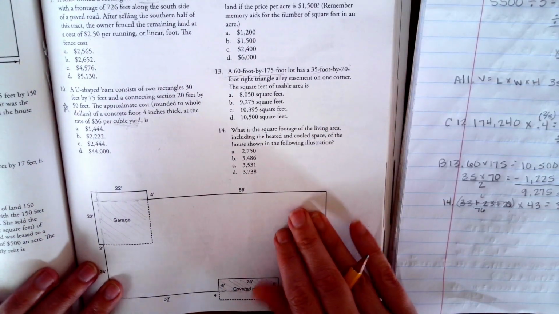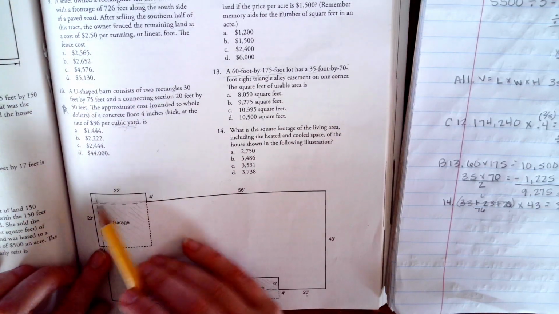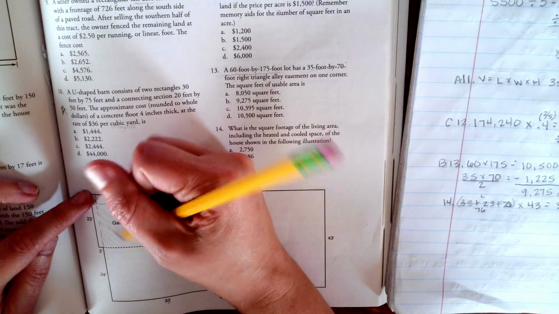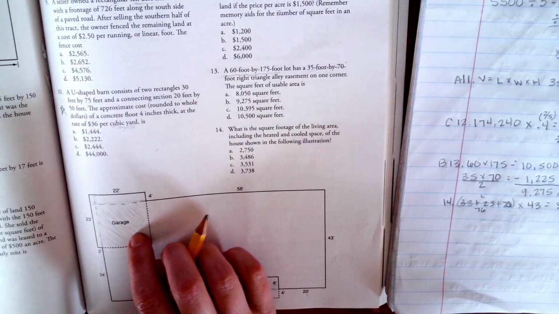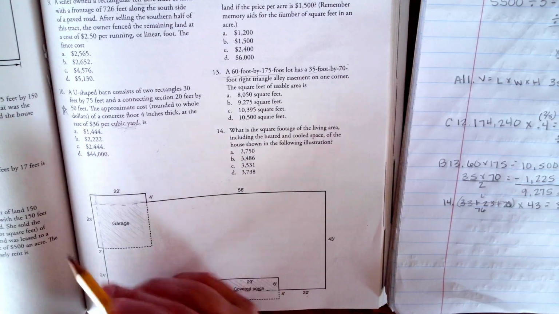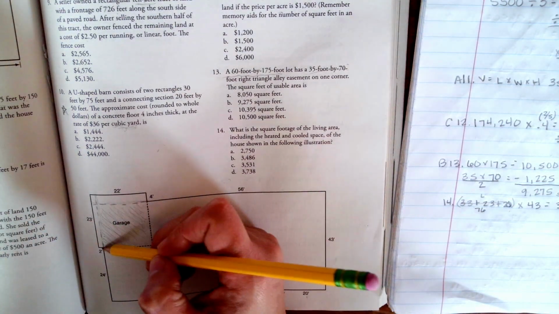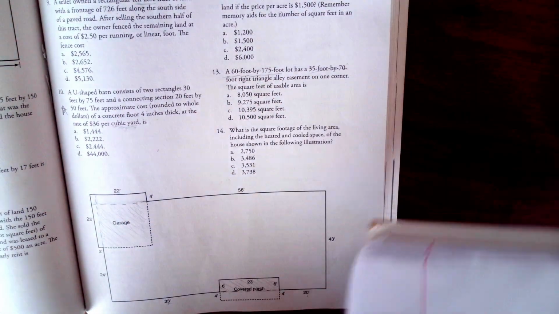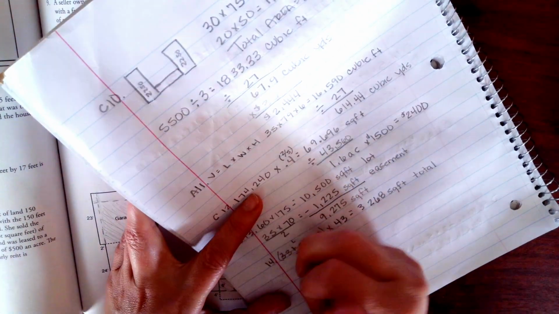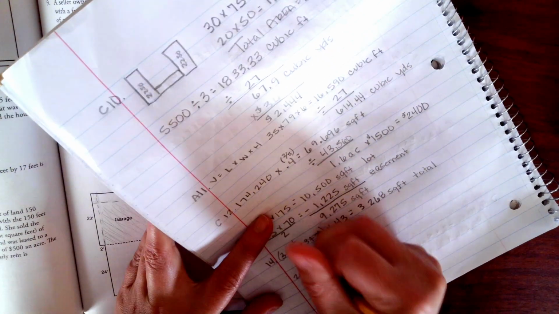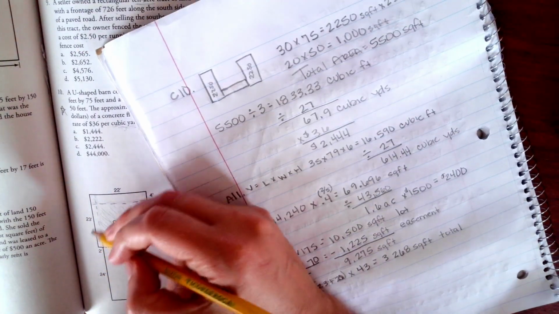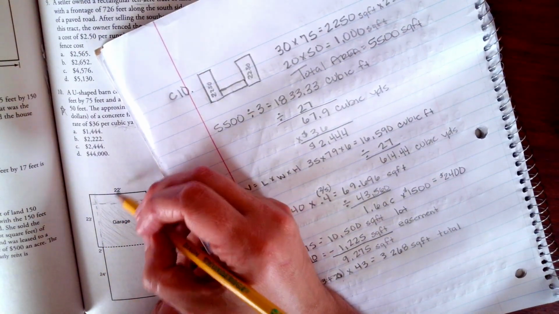All right, let's start with the garage. We did not do this portion that is not shaded. So we just need to subtract out this portion. We know that this is 2 feet wide, this whole section that we cut out. So 22 minus this 2 will give us our length.